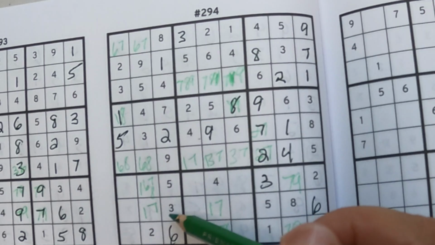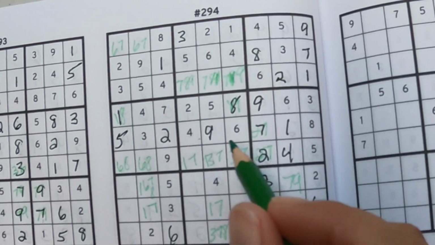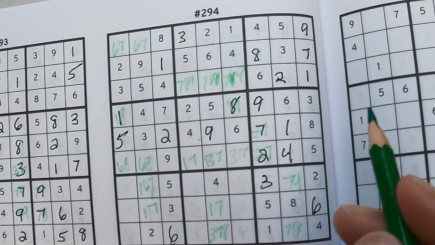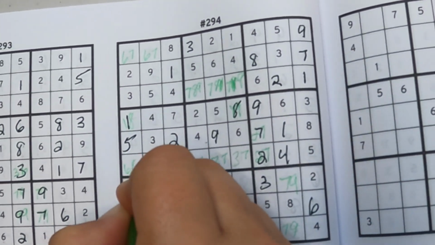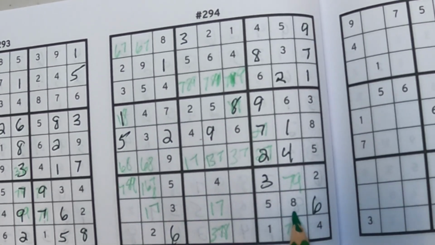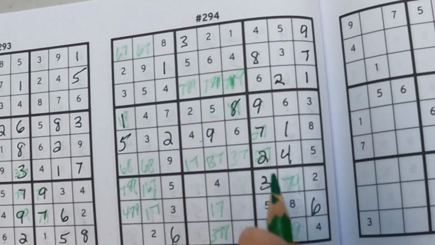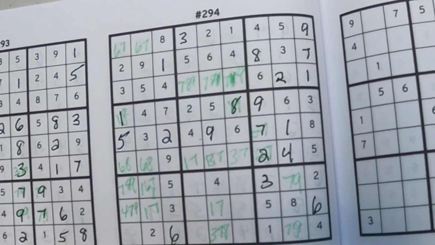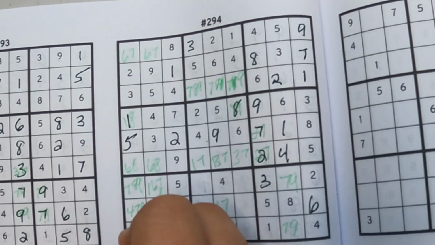For this box, we're missing 1, 4, 7, 8, and 9. We've got a 1 here, 4 here, so 7, 8, 9. That 1 and an 8 here, so 4, 7, 9. We've got a 1 and 4 here, so 7, 8, 9.